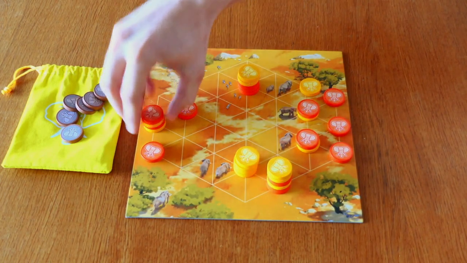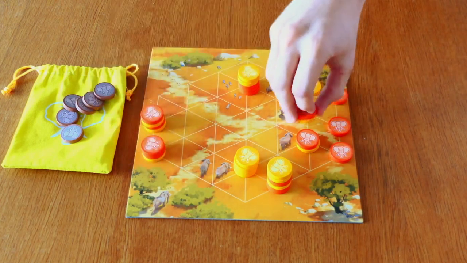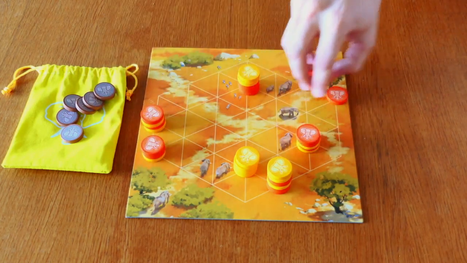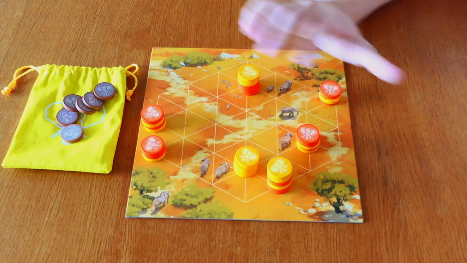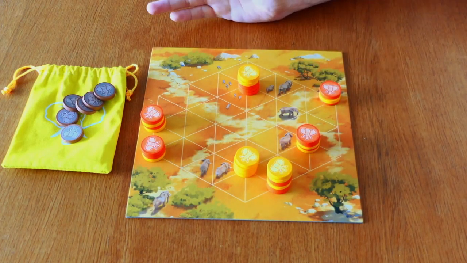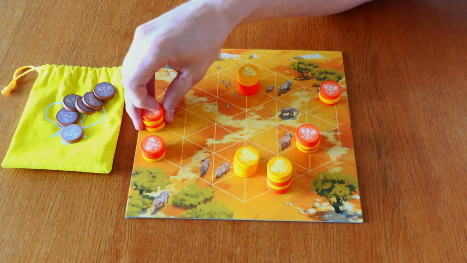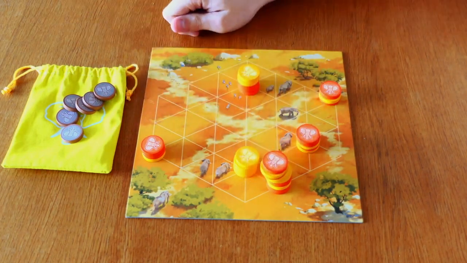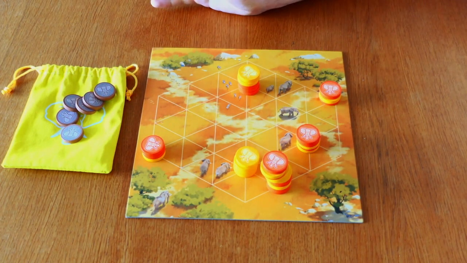So you have these really high groups here, right? So now there is no legal movement anymore. Yeah, here would be one here, but now there is no legal movement anymore. And then the game is over.